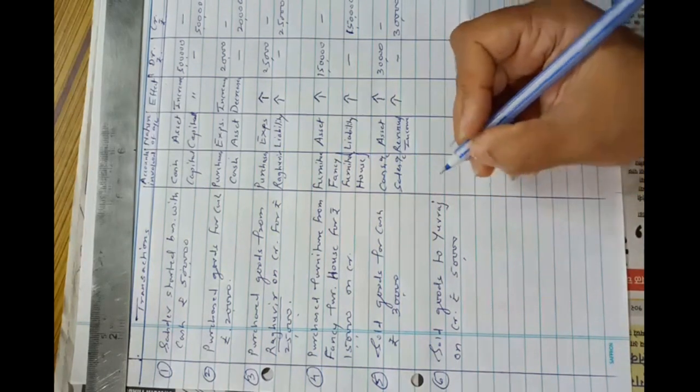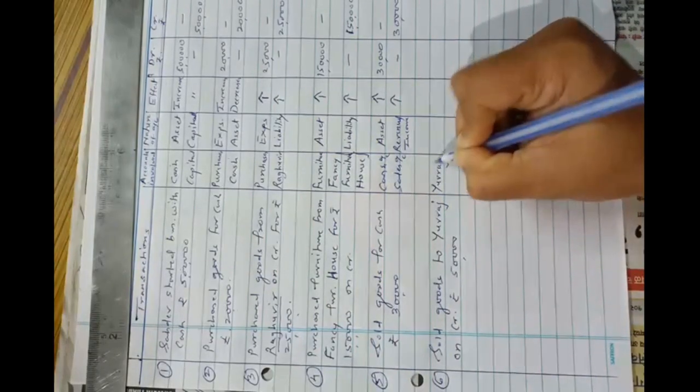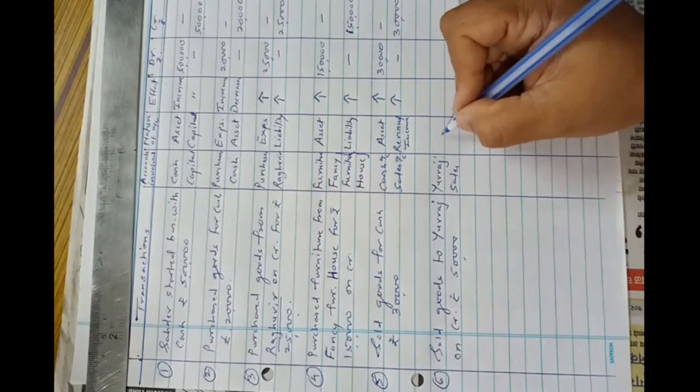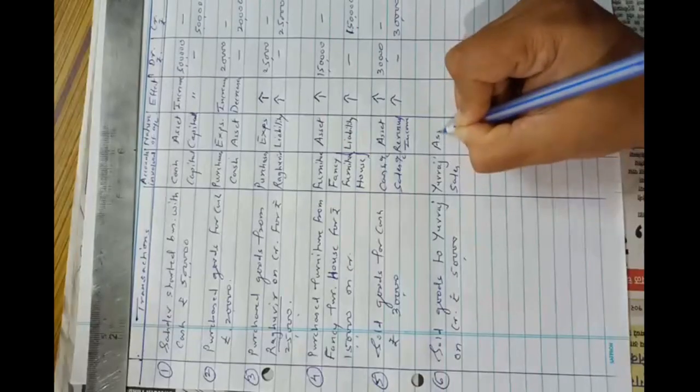We are selling goods to Yuvraj, who is the party, so this is a credit transaction, Yuvraj account. Second account will be sales account. Now the nature of account, Yuvraj is our debtor, that is our asset, and sales is our revenue, that is income.